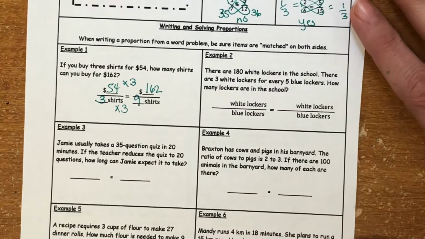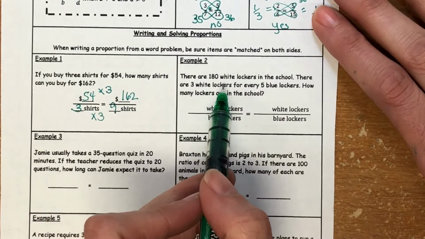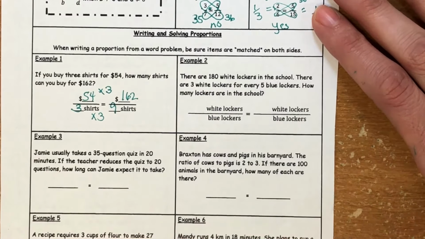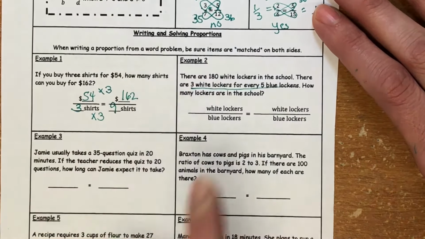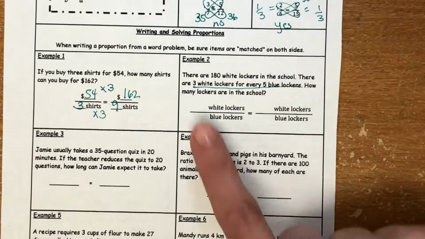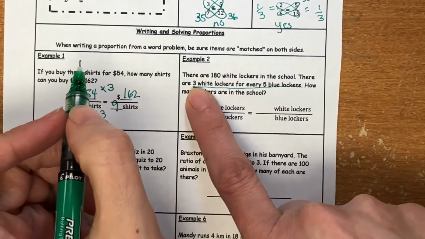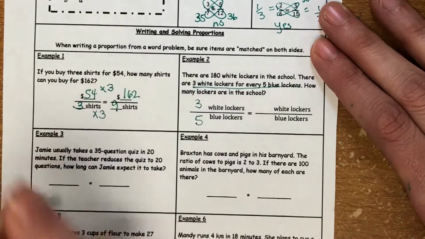Okay, let's take a look at example number 2. There are 180 white lockers in the school. There are 3 white lockers for every 5 blue lockers. How many lockers are in the school? Okay, so let's take the first ratio. 3 white to every 5 blue. So we're going to do 3 white to 5 blue.